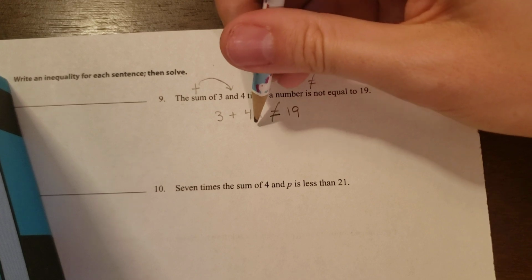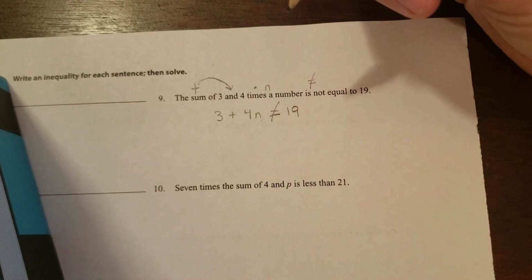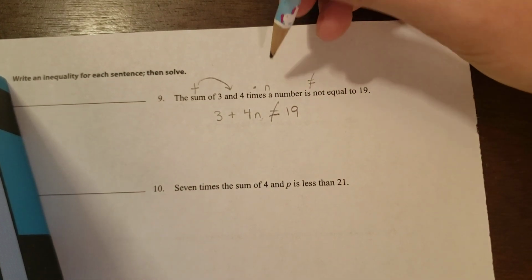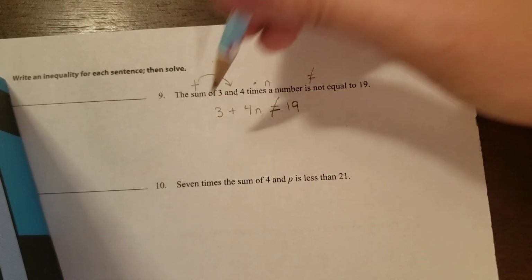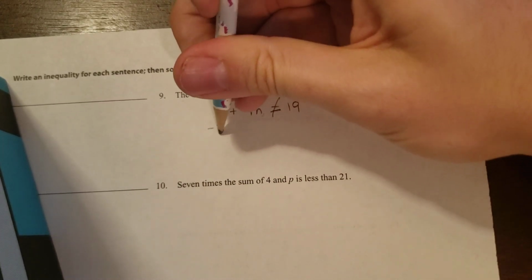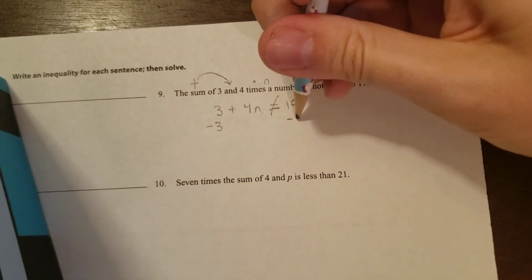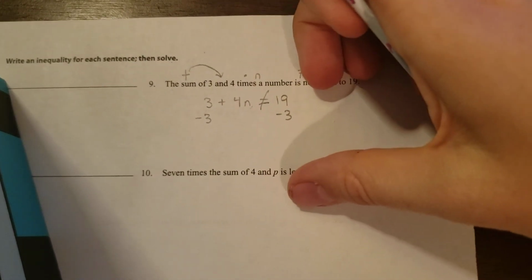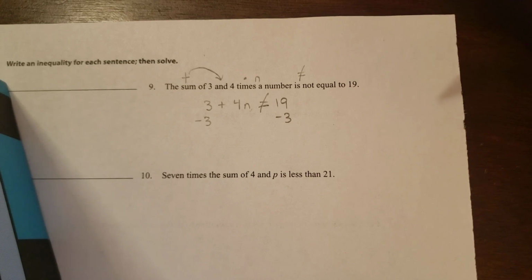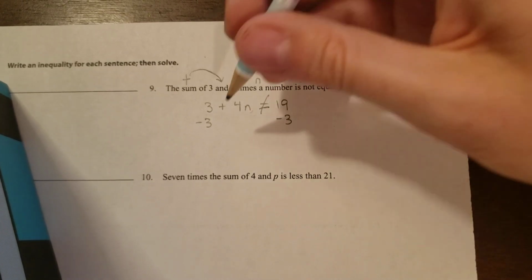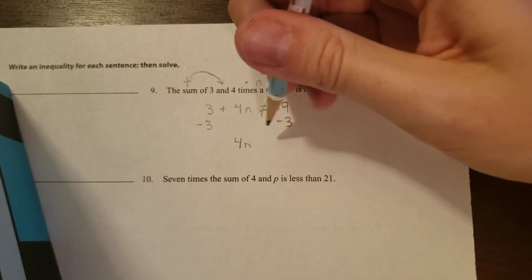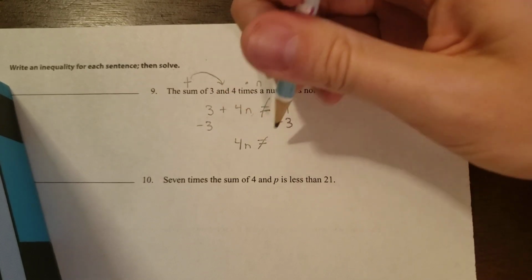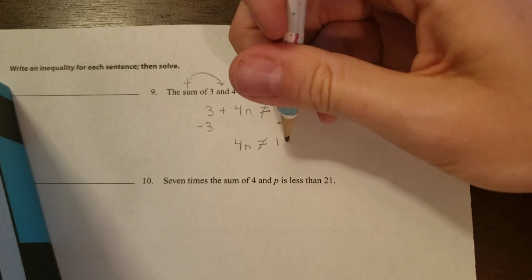So again, my goal is to isolate my variable. What's being added over here is 3. How do I undo addition? By subtraction. Okay, forgive the washing machine if you hear that in the background. So 4n is what I'm left with on this side of the equation, and then it's not equal to 19 minus 3, which is 16.